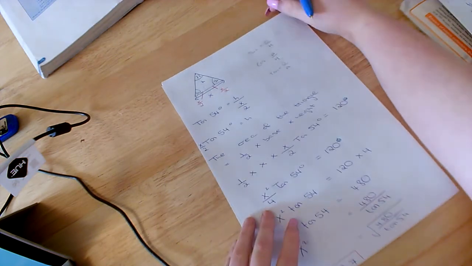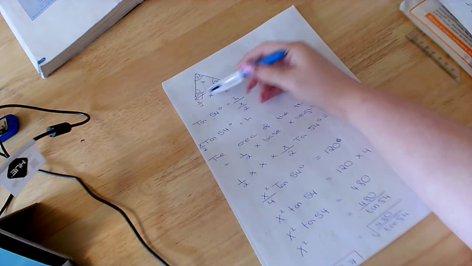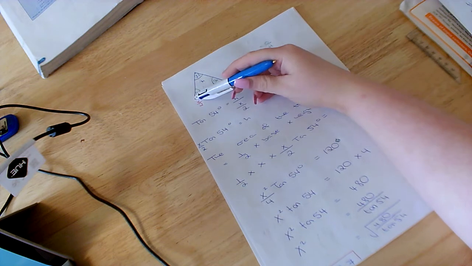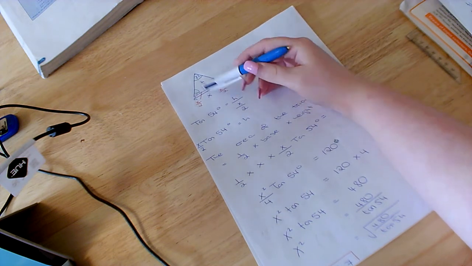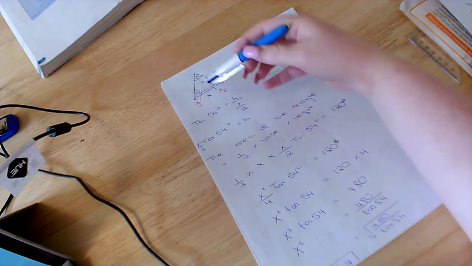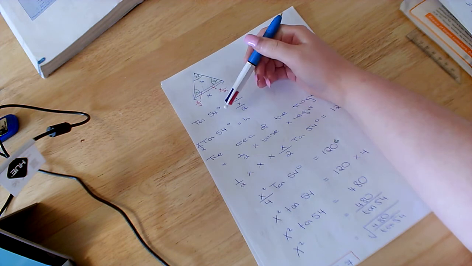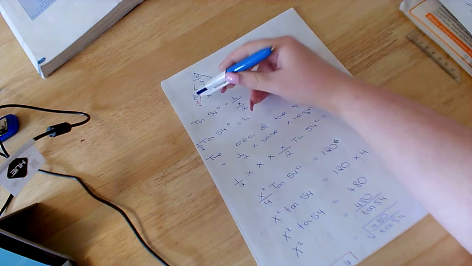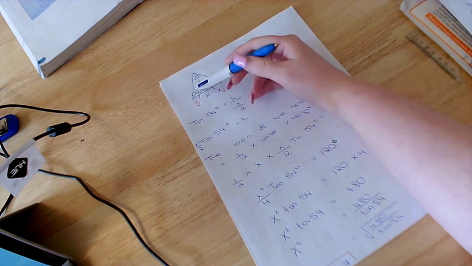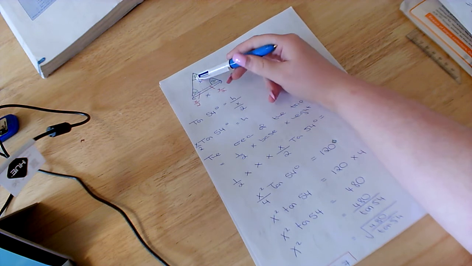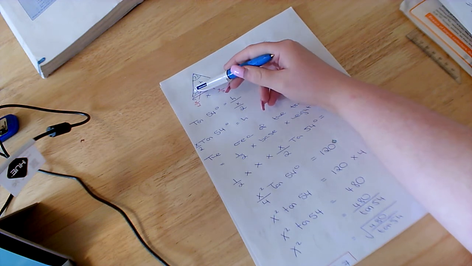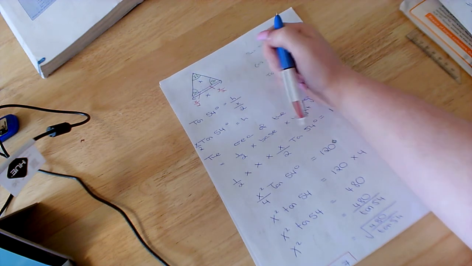Now I'm just after drawing out my triangle here. This is one of my triangles in my pentagon. The length here is x. My base angles were 54, and this angle up here was 72. I'm looking for this here, and I have all of the information. I already know what the area of this shape is, but I don't know what my height is.